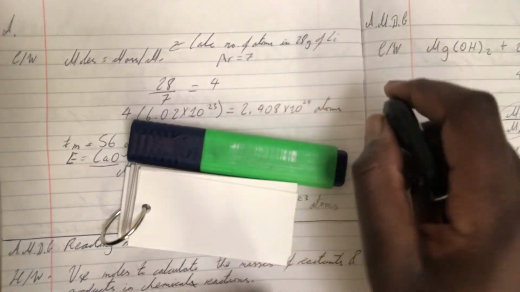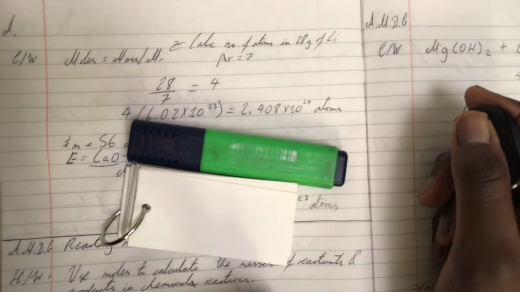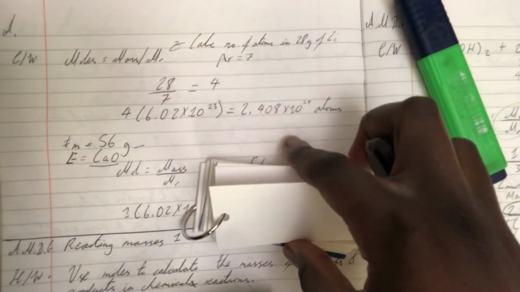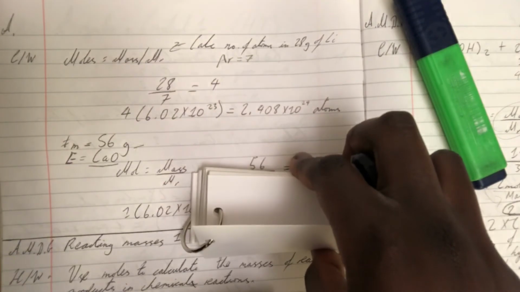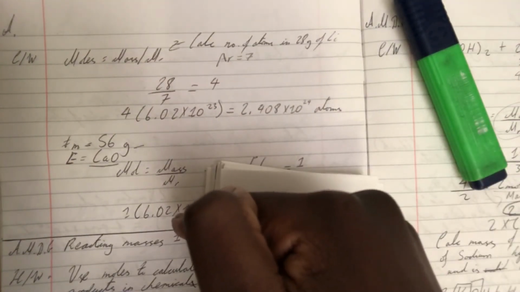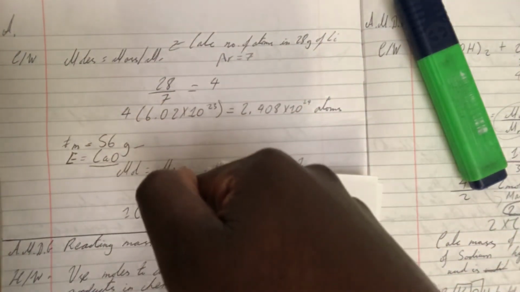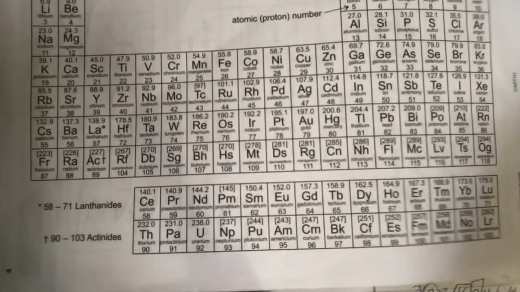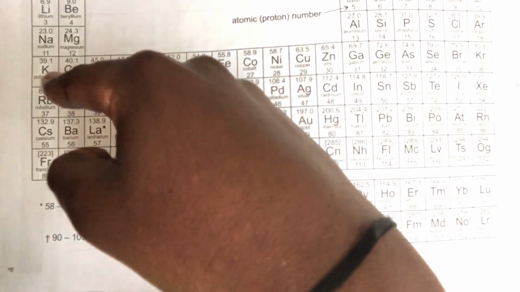Alright, I'm going to assume that you paused the video. If you haven't, feel bad. So first of all, we need to work out the moles. Moles is equal to mass over the MR. The MR is calcium plus oxygen. If you go to the periodic table, the relative atomic mass of calcium is 40.